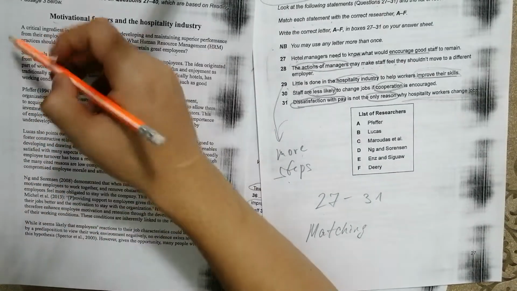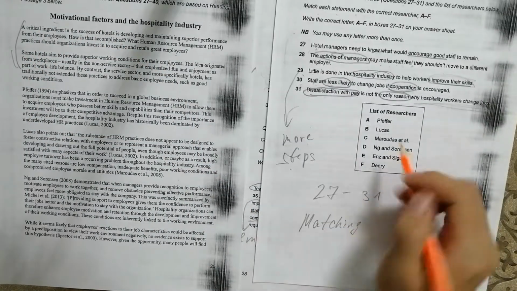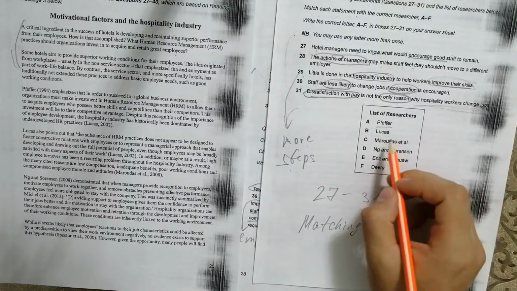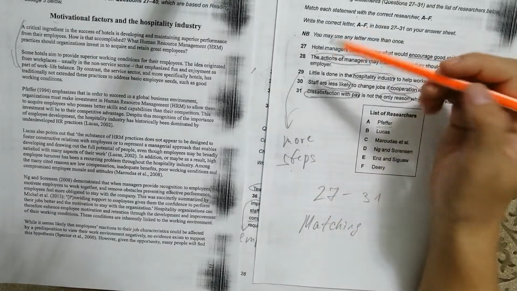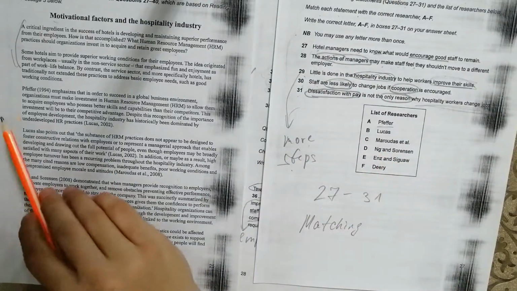Okay, in these two paragraphs, there's no evidence, there are no answers, because there's no mention of names, therefore not the answers to 27 to 31. Please just keep watching. We're going to search for the names.